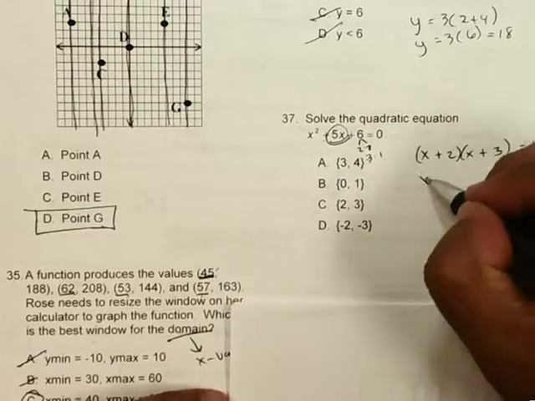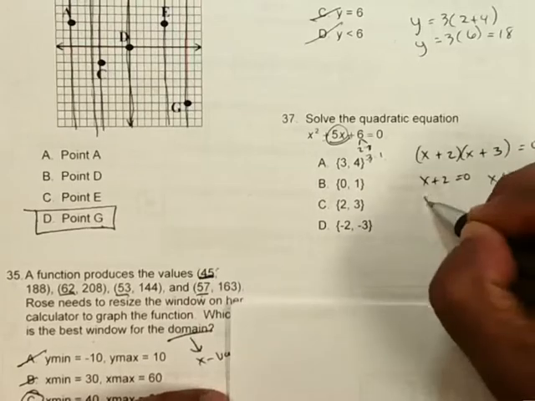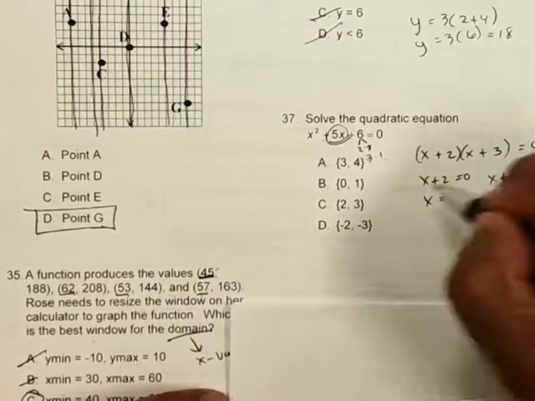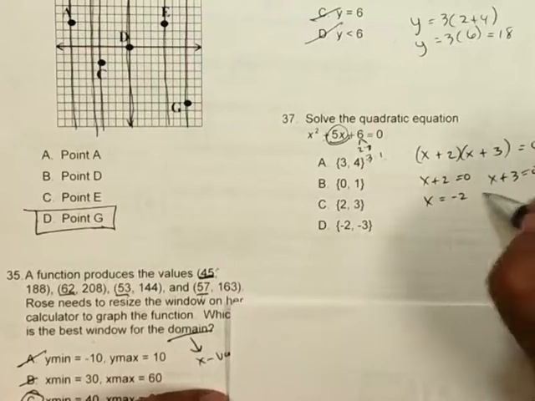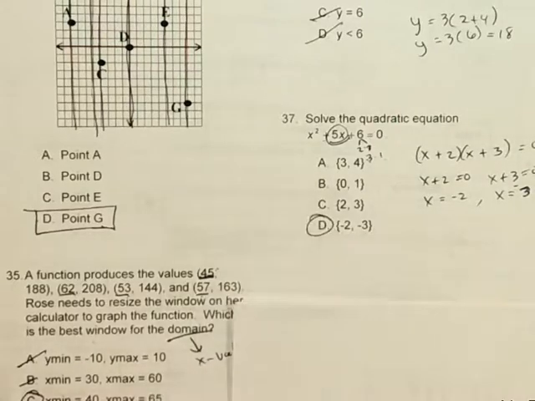So if I'm solving this, x plus 2 is equal to 0 and x plus 3 is equal to 0. So solving this, if I move this over, it's going to become a negative 2. Same thing with the 3. When I move it across the equal sign, I get a negative 3. And so x is negative 2 and negative 3, so D would be my right answer.